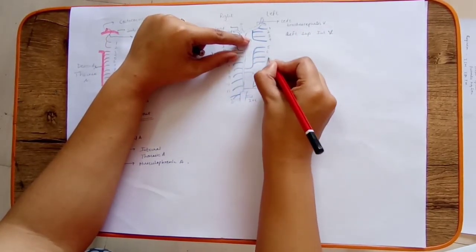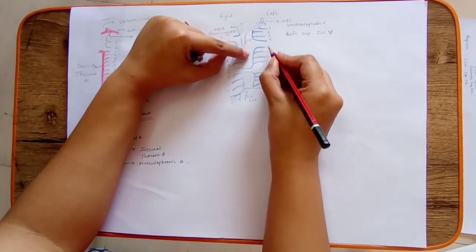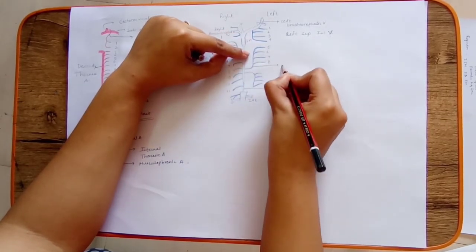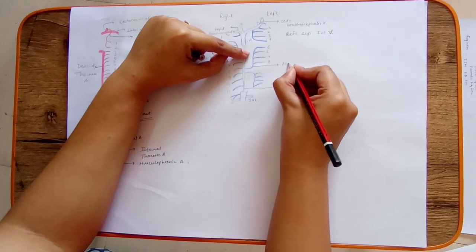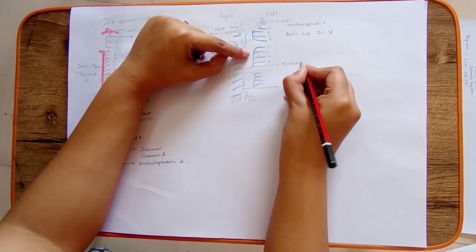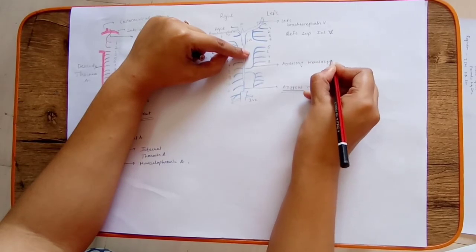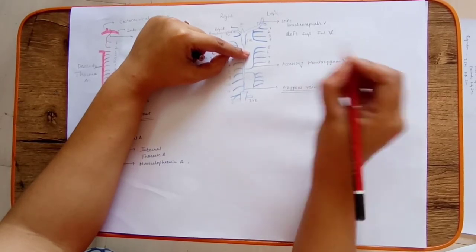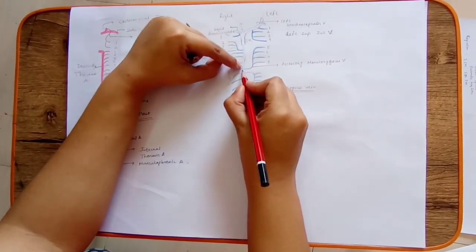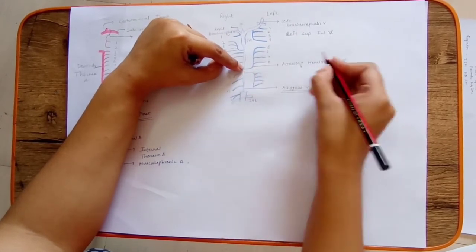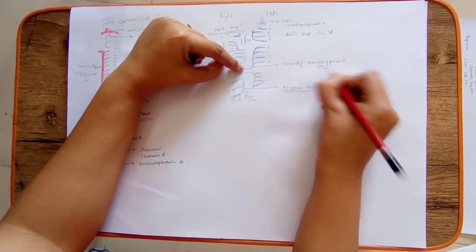The fifth, sixth, seventh, eighth form the accessory hemiazygous vein, which drains into the azygous vein at the level of T7.